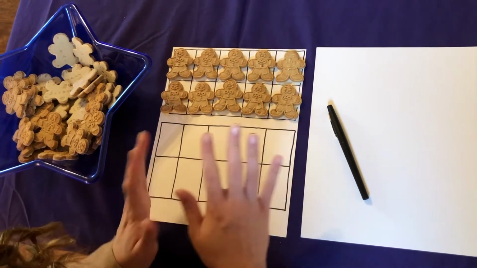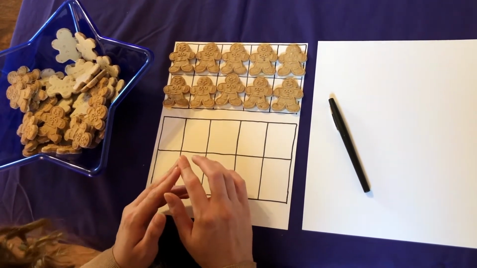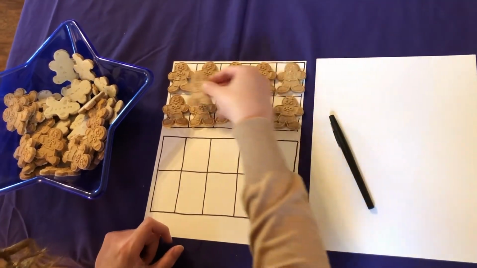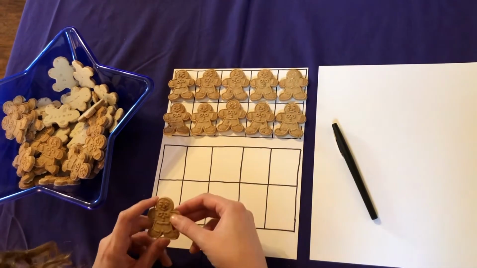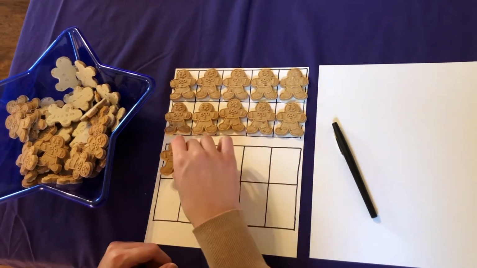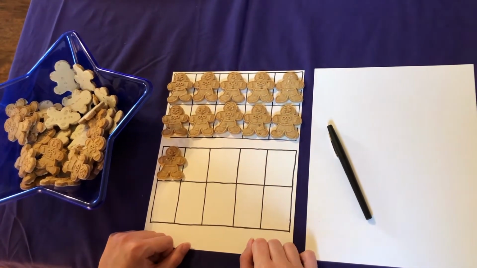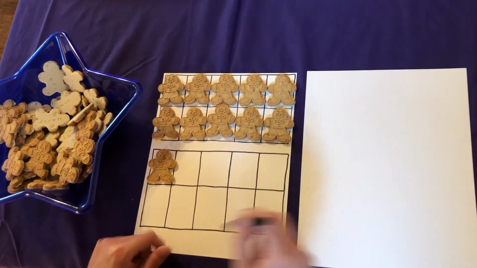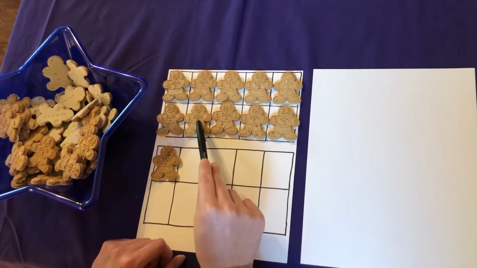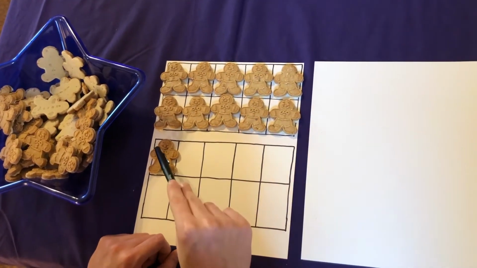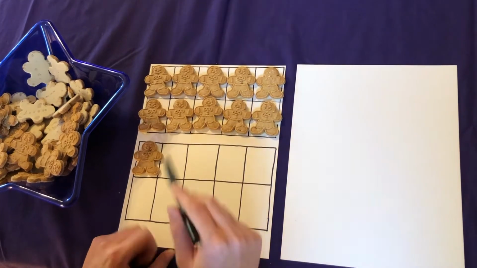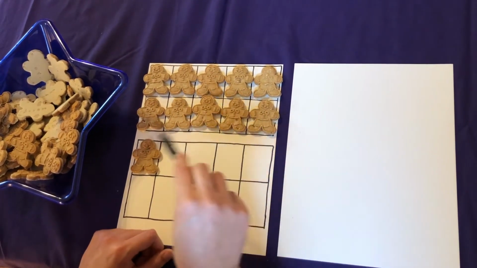I have 10 friends coming, but I forgot to make one for myself. We have to add another gingerbread cookie. Uh-oh, but it looks like there's no space on this baking sheet. That's right, that's because we counted there are only 10 slots. So we have to put this on another baking sheet. Boom, there we are. Now let's count how many we have in total. We've got 1, 2, 3, 4, 5, 6, 7, 8, 9, 10, 11. Okay, now this is how we can see that 11 is made up of 10 ones and then 1 one.